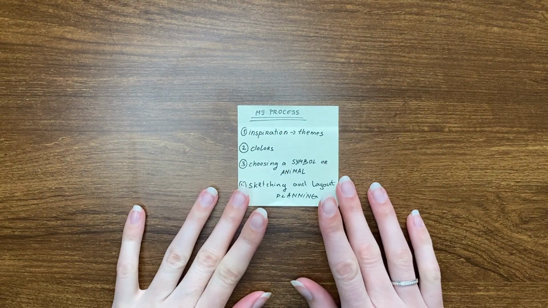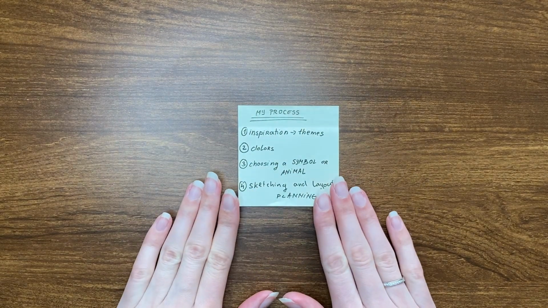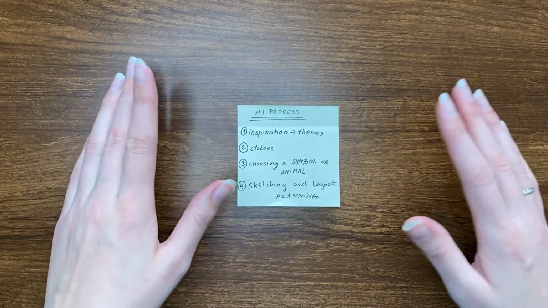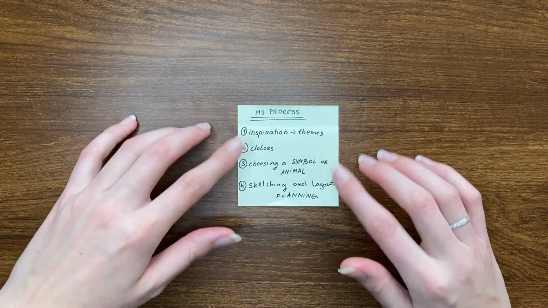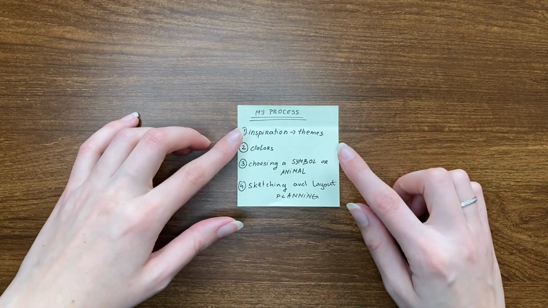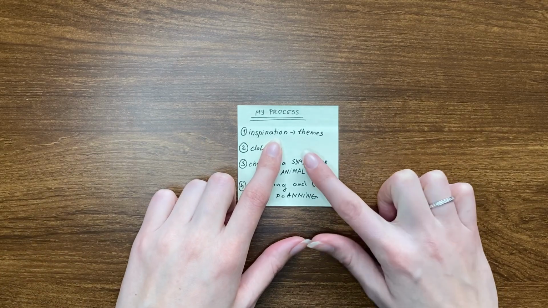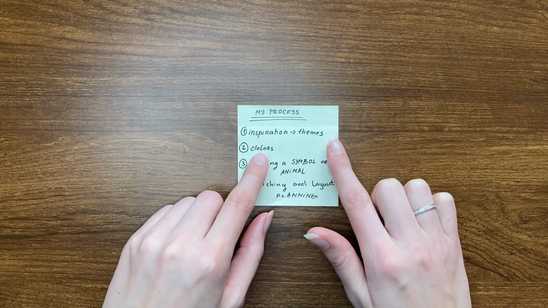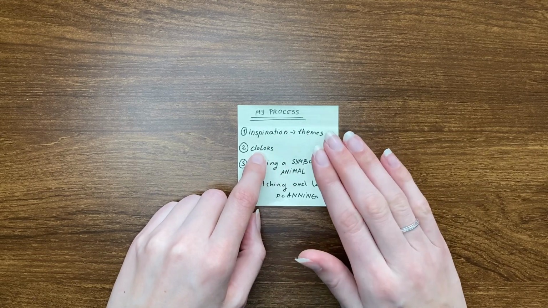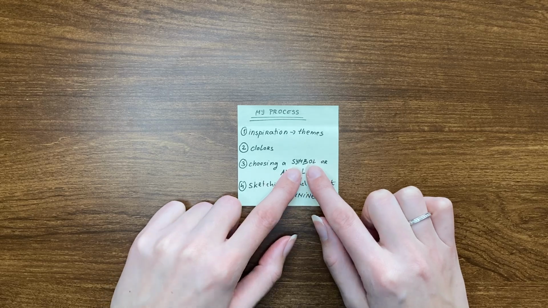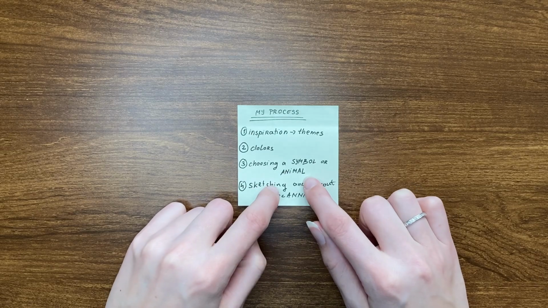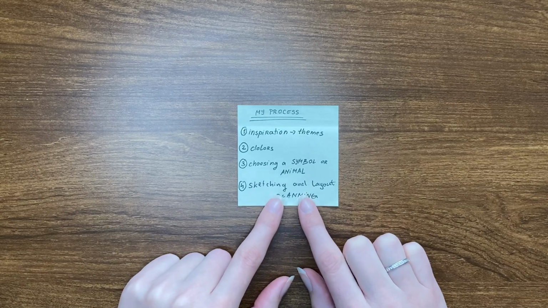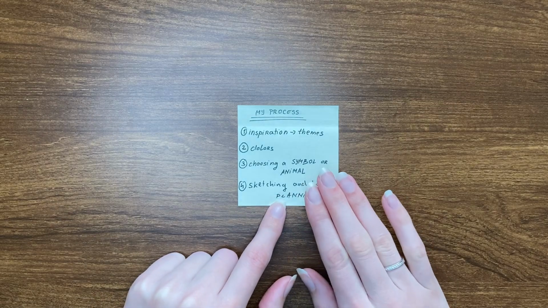Ever wonder how I choose my bullet journal themes? Today I'm sharing my exact process from inspiration to color palette and symbols, so let's get started. First I will talk about my inspiration and how it leads to themes, then about colors, and then about how I choose a symbol or an animal for my bullet journal. At the end, we will talk about sketching and layout planning.